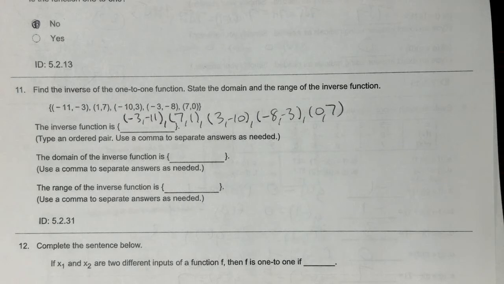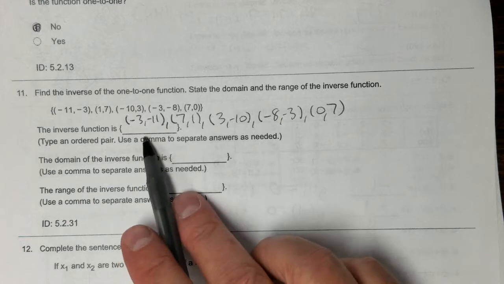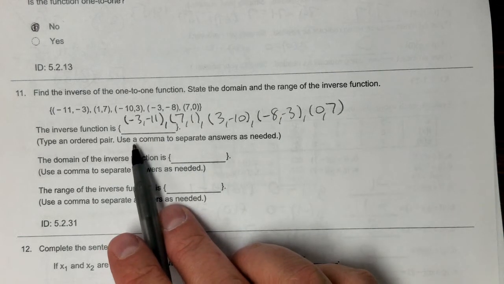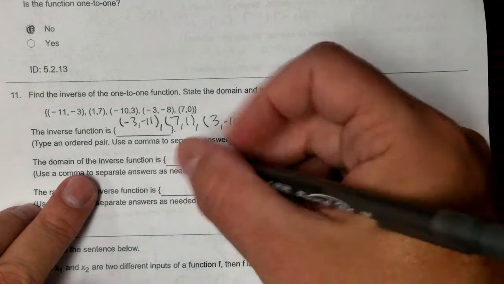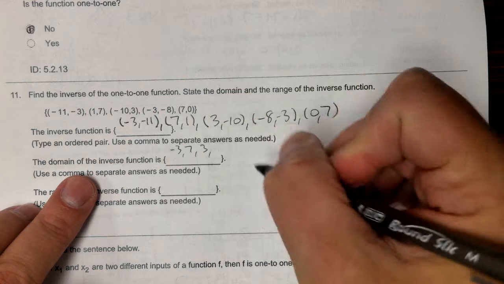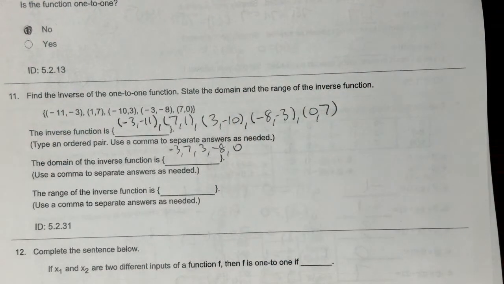Okay, next we have the domain of the inverse. So you look at what you just put for your inverse function and choose the x's. So we have negative 3, 7, 3, negative 8, and 0. So don't bother ordering them least to greatest.